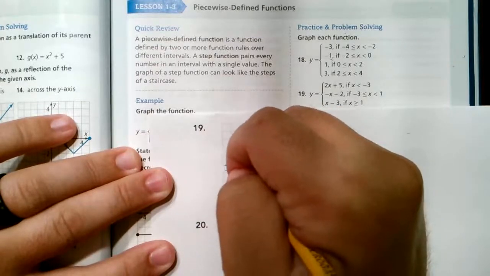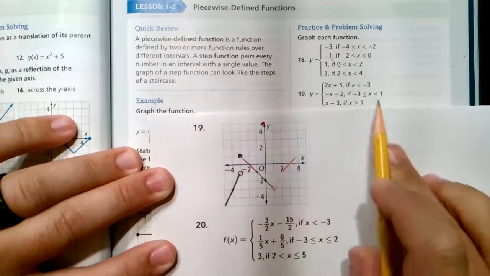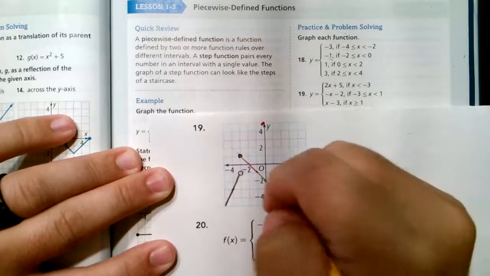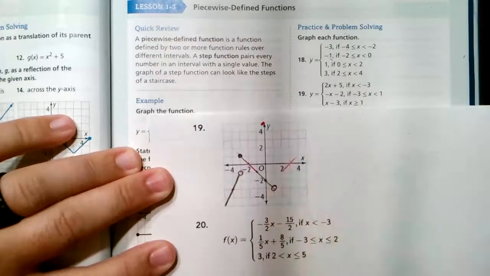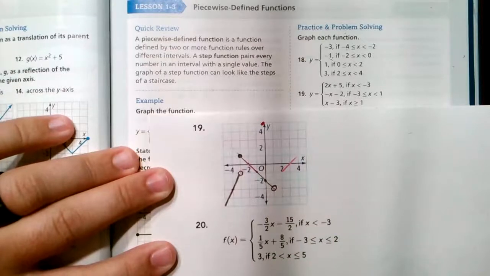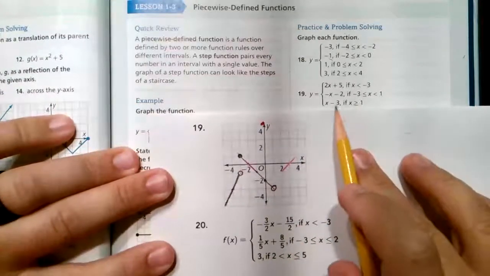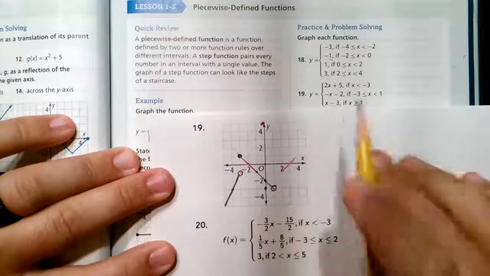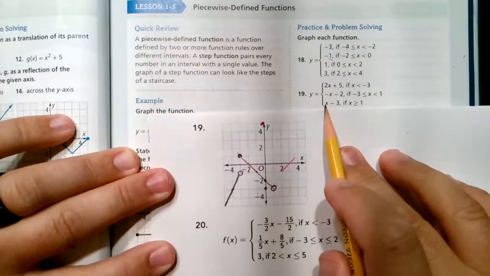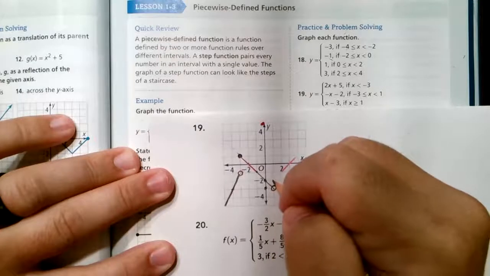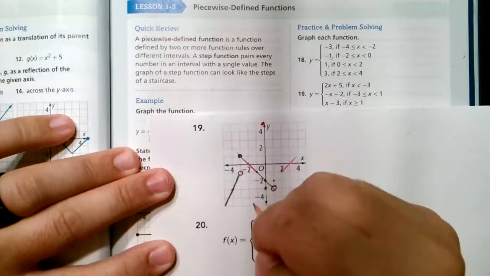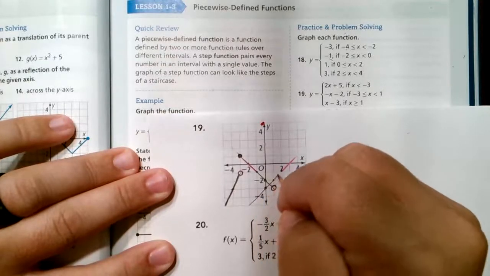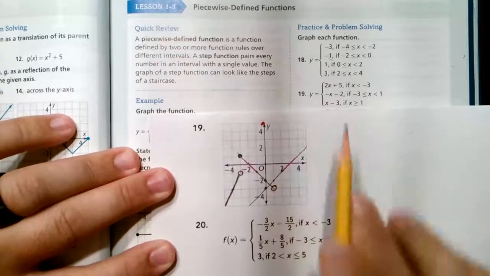And I only want to keep that function between -3 and 1. So outside of -3, I don't want it, so I'm going to erase it. Outside of 1, I don't want it, so I'm going to erase it. At -3, it's less than or equal to, so that's going to be a solid circle at that point. And then at 1, it's strictly less than, so it's going to be an open circle.